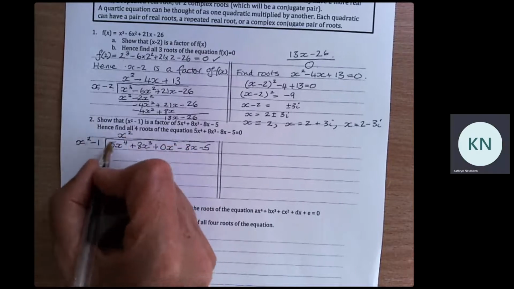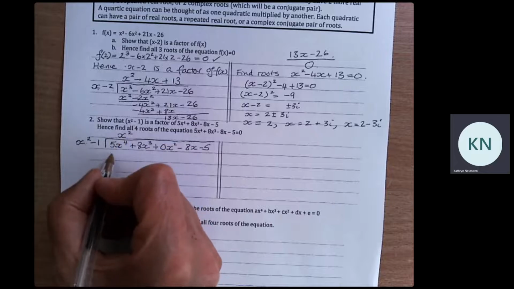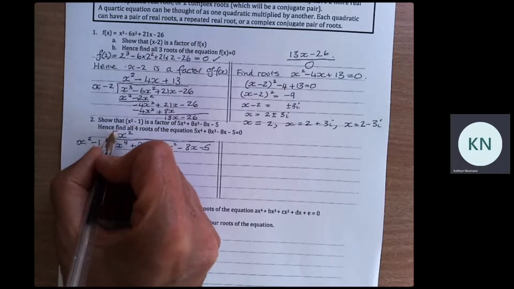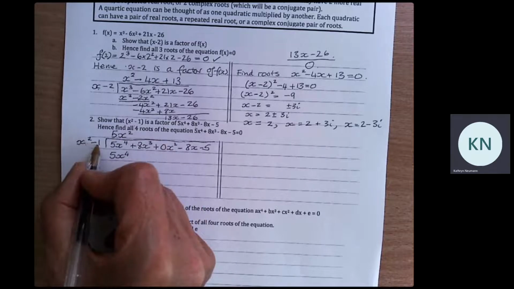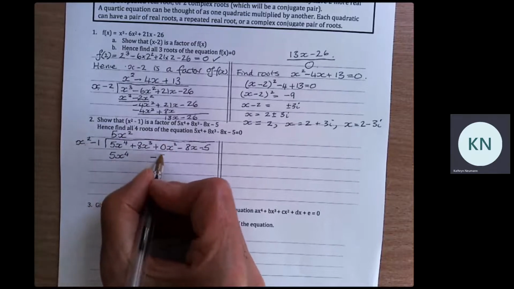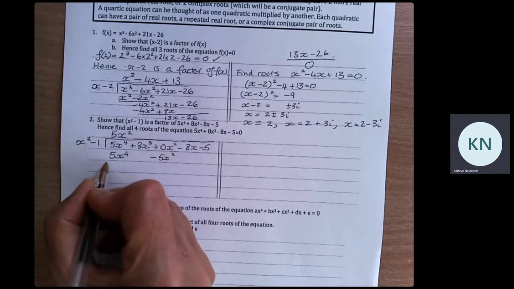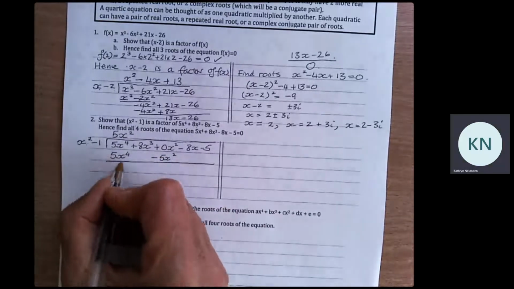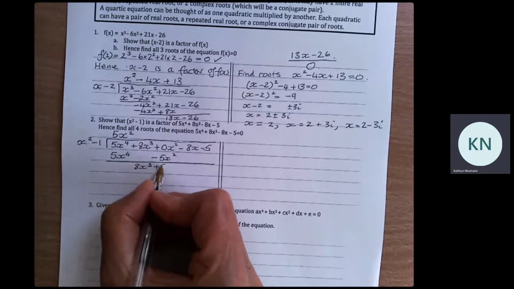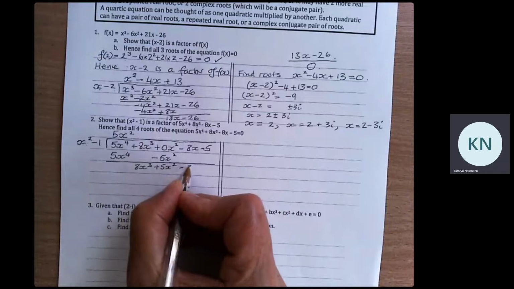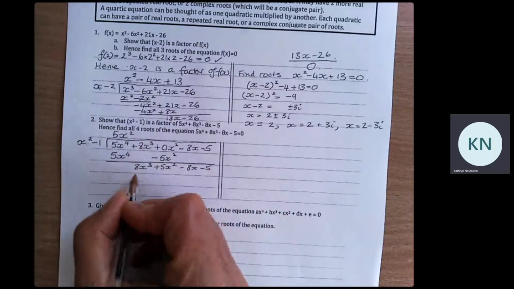x's into that go 5x squared. So when I multiply that down, oh, I need 5x squared, don't I? I get 5x to the 4, and then I get minus 5x squared, and I'm going to put that underneath my x squared term. Subtracting, I get 8x cubed plus 5x squared minus 8x minus 5.